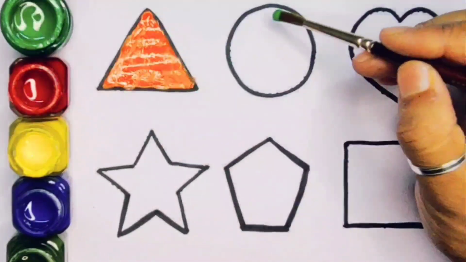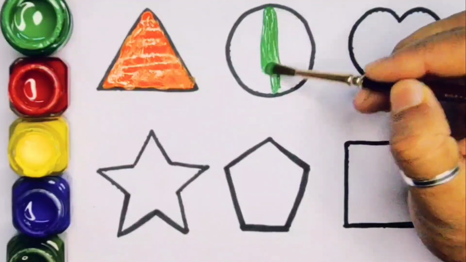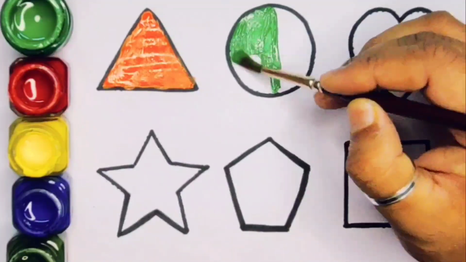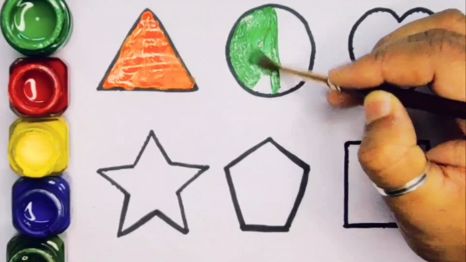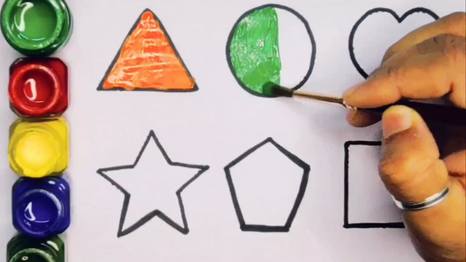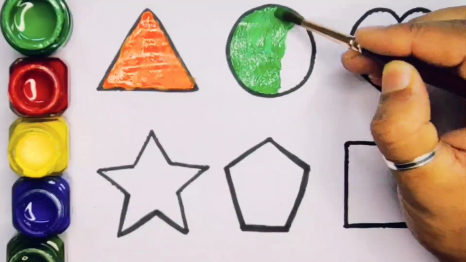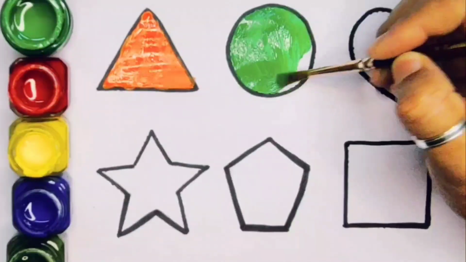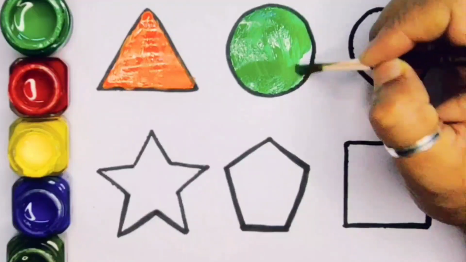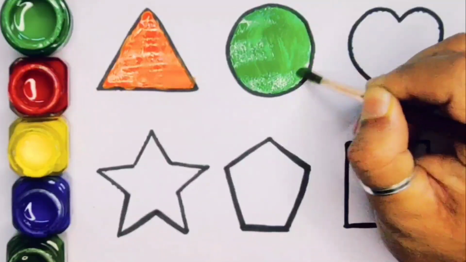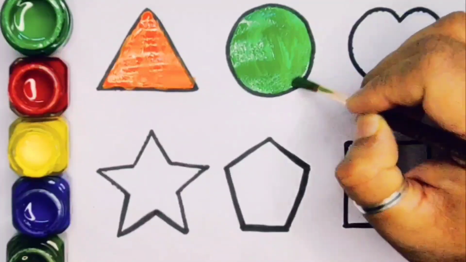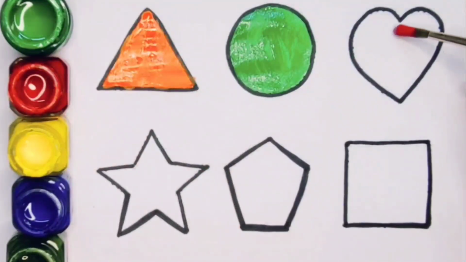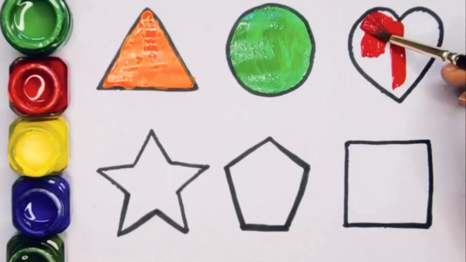Next, green color, circle. Next, red color, heart.